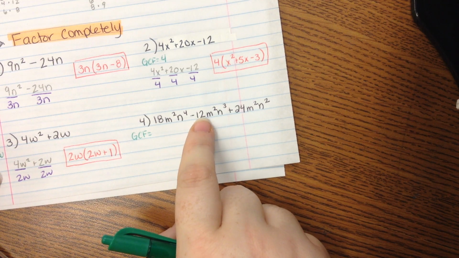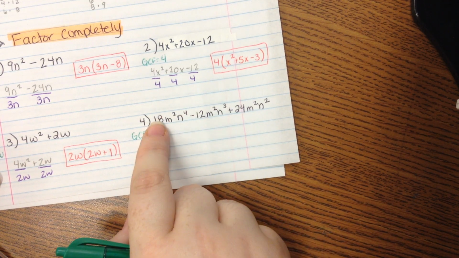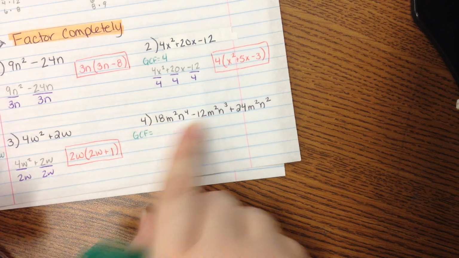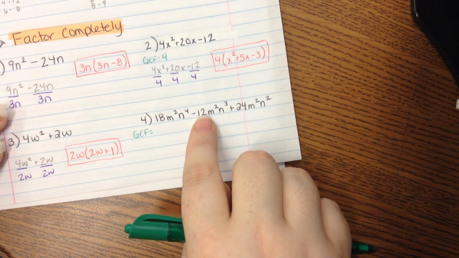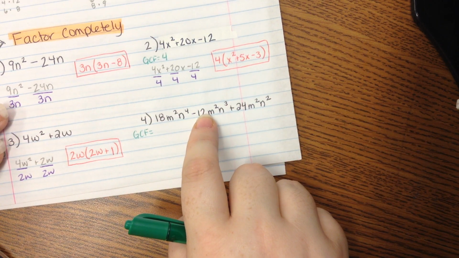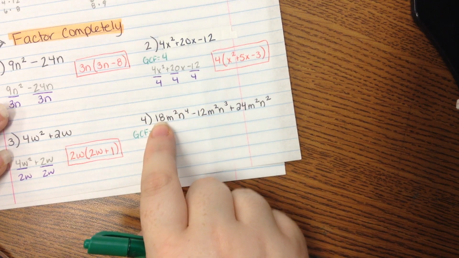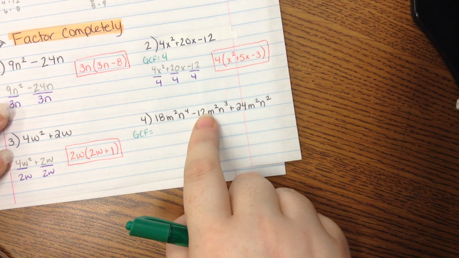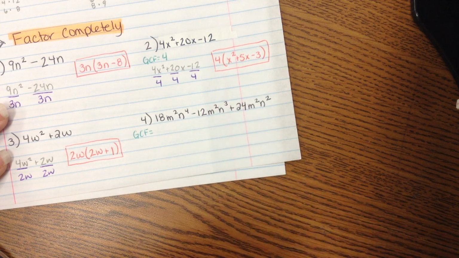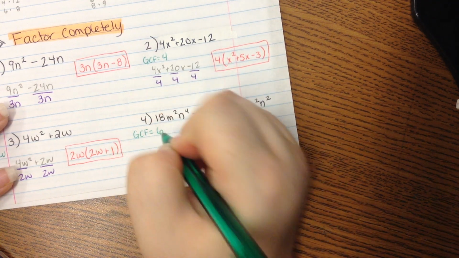Start with 1 times 12. So 12 is your largest number. 18 is not divisible by 12, so we know that 12 won't work. We move down with the 12. It was 2 times 6. So we start with 6. 18 can be divided by 6, 12 can be divided by 6, and 24 can be divided by 6. So far our GCF has a 6.